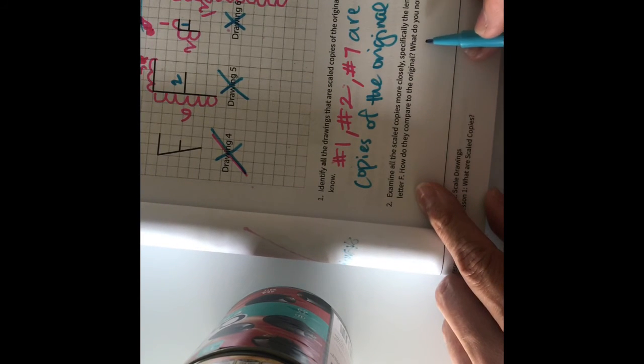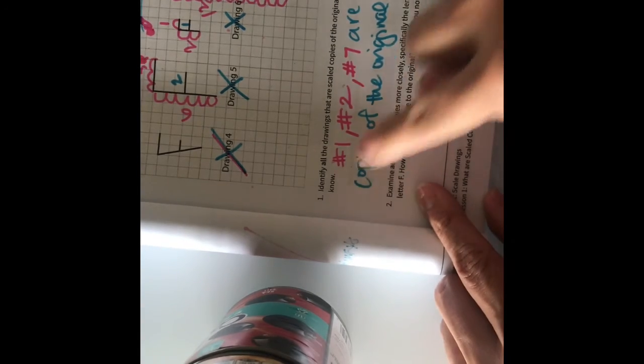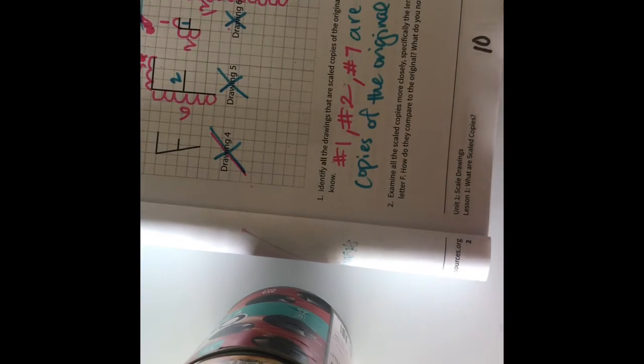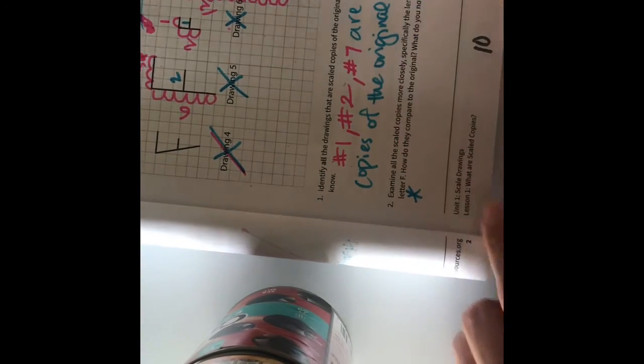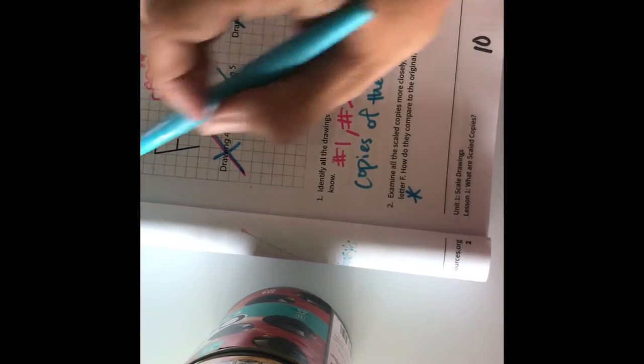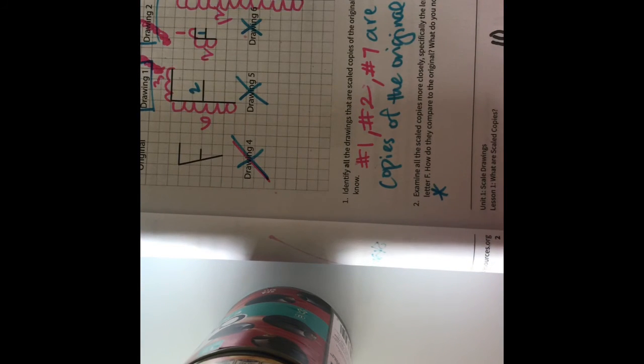How do they compare to the original? What do you notice? Well, I went straight to number 2 apparently, and I just started counting. So we kind of already went over what we noticed. But if you wanted to write right here, you would write something like, in the scaled copies, every segment is the same number of times as long as the matching segment in the original drawing. Right? So we always referred back to our original drawing. Another thing you could say is, in the scaled copies, all segments keep the same relationships as in the original.